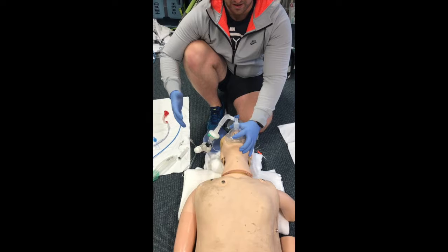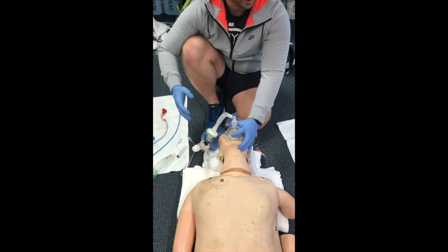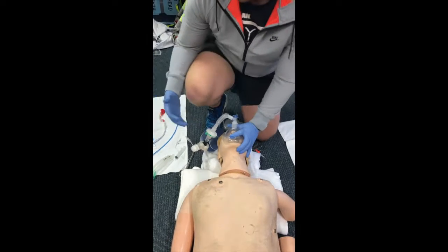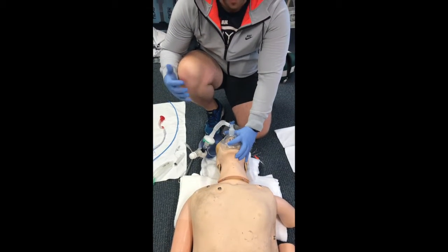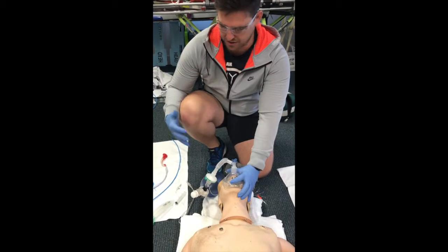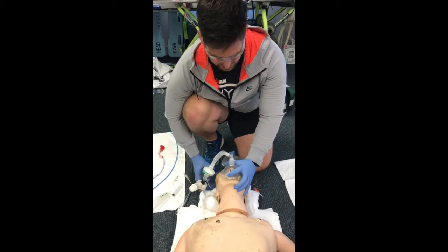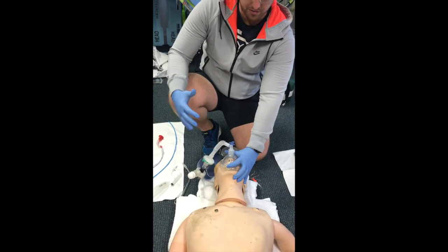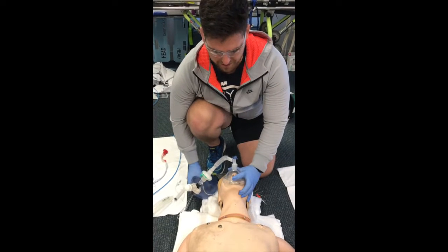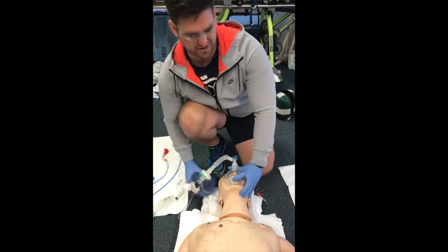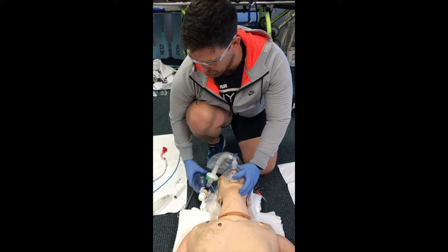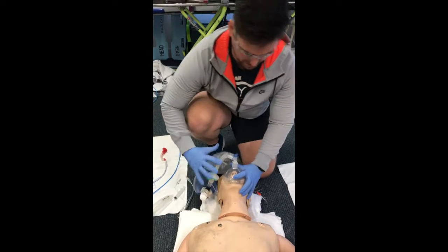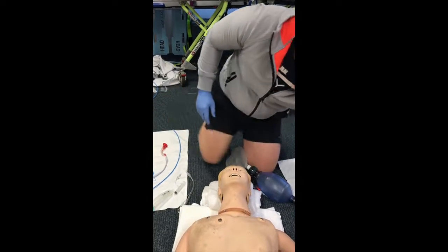Okay, so I'm unable to ventilate, I'm unable to oxygenate, so I'm in a can't intubate, can't oxygenate scenario here. So the biggest thing here is the decision to cric this patient and not deliberate on this any longer. So we're at that decision now. Ideally, in this situation, I would have an assistant here attempting to bag valve mask the patient at the same time that I'm preparing to do a cricothyroidotomy.